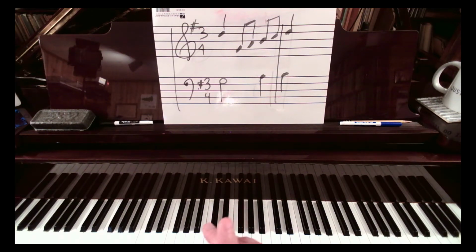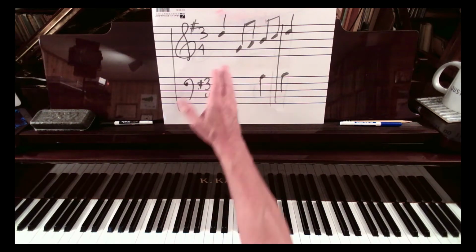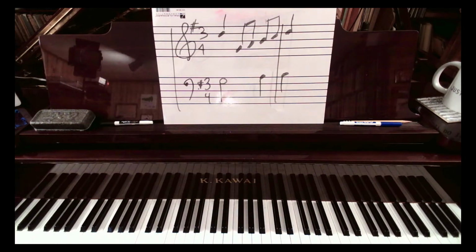Tonight we're going to talk about those resultants that I've been promising for a few nights now. Plenty of notes here. I want to look at this. This is the beginning of the Bach Minuet in G.